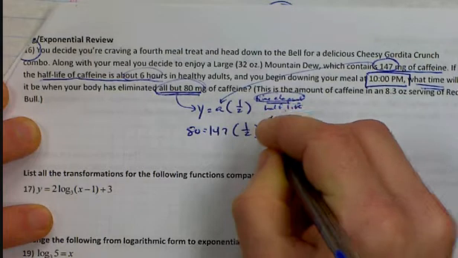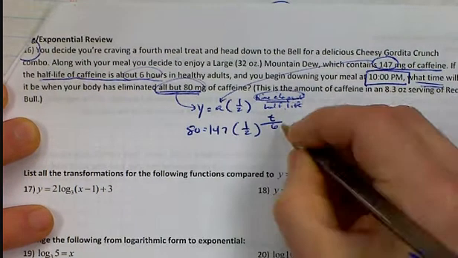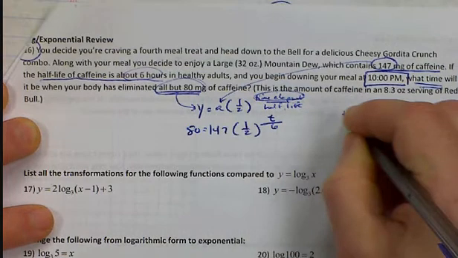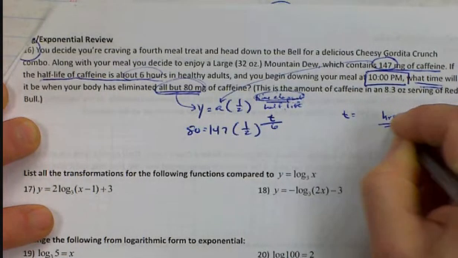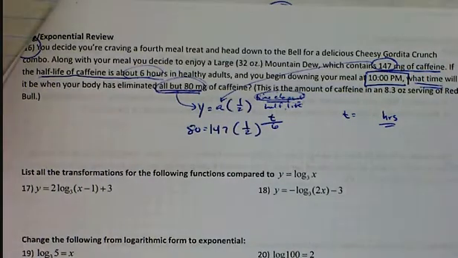I'm just going to use t for time elapsed, and I'm going to use 6 for the half-life. So I need to make a note here that my t is going to be in hours, because that's what the 6 is in, and I need to make sure that I'm using the same units there. Alright, so grab your calculator. Let me get a good one that you can see.